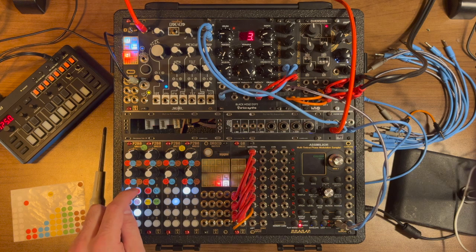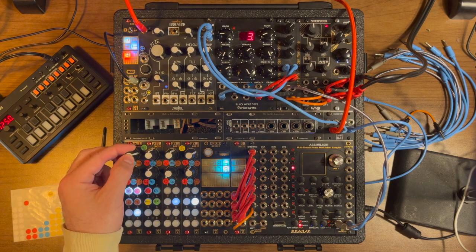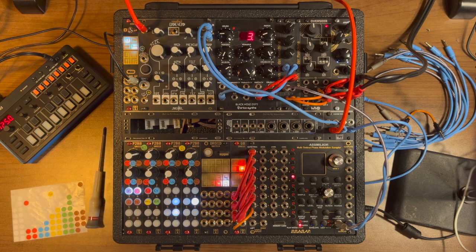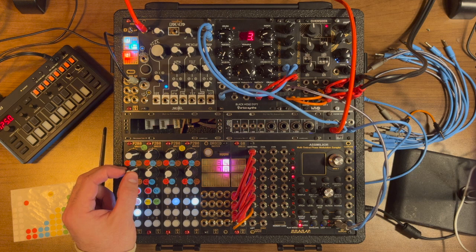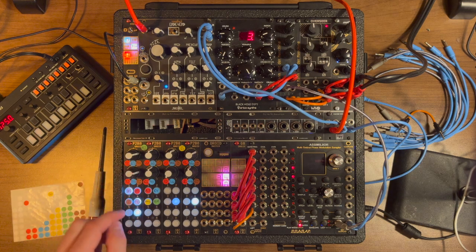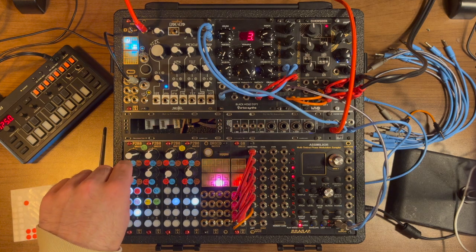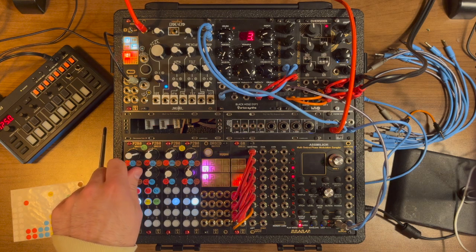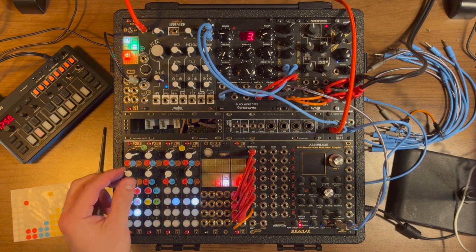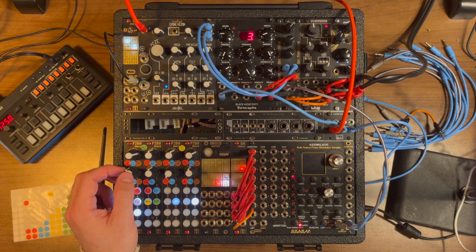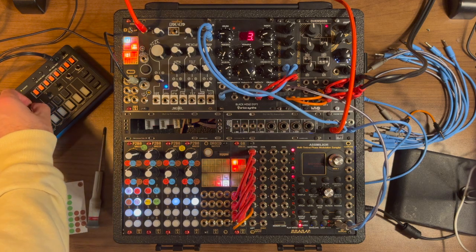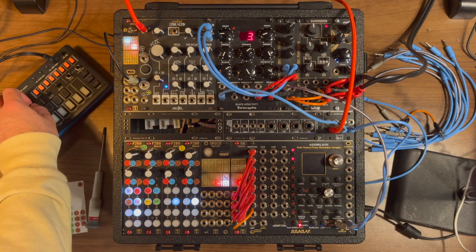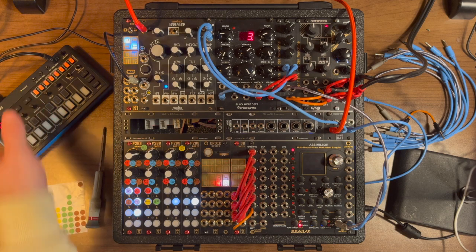Let's get the bass back in here. Yeah, so as you can see, you can make it really quick. Or slower. I think slower is more useful for melodic lines. Because now it feels like it's longer than 16 beats.